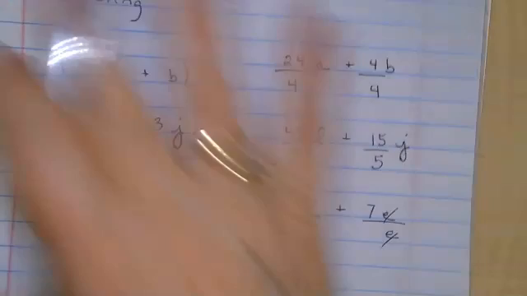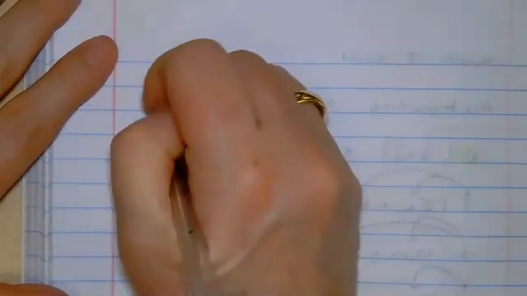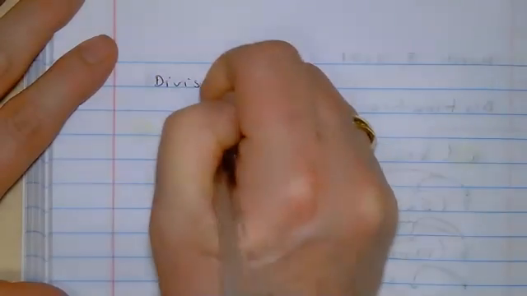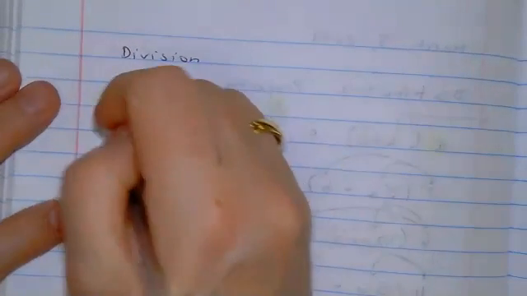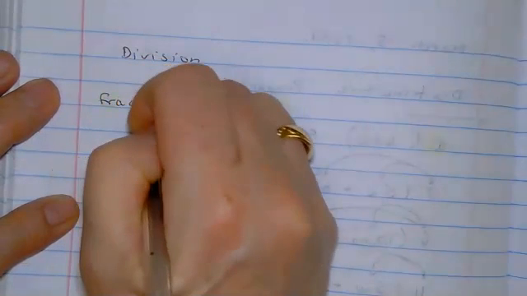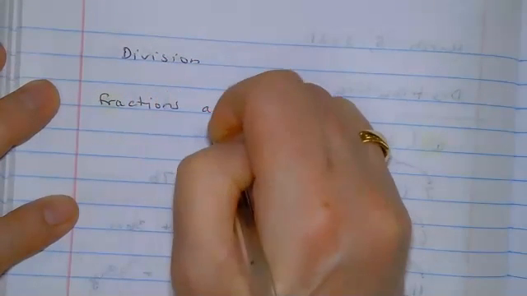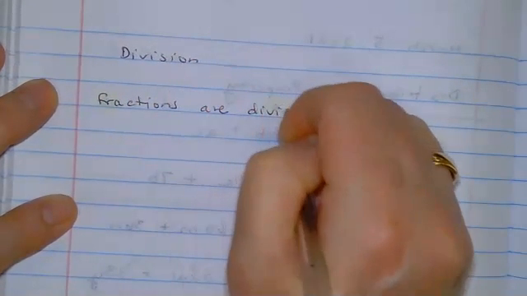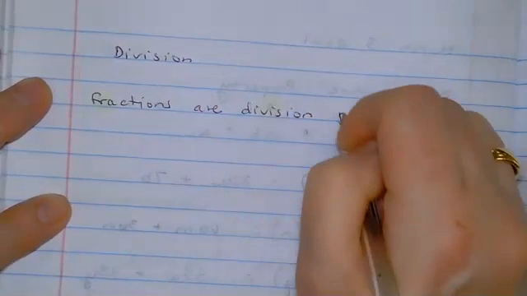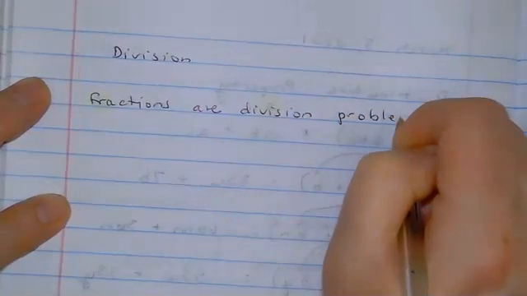Excellent job. So we did those Monday, Tuesday, and Wednesday, and then yesterday we worked on division. This was a much shorter lesson and not as complicated. But basically what we talked about yesterday was that fractions are division problems, which actually we've been talking about all year long.